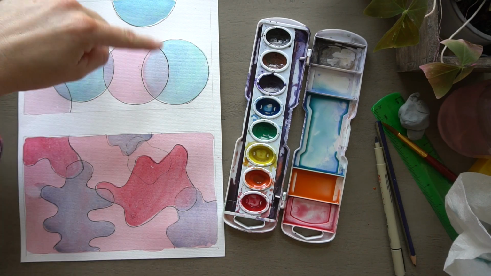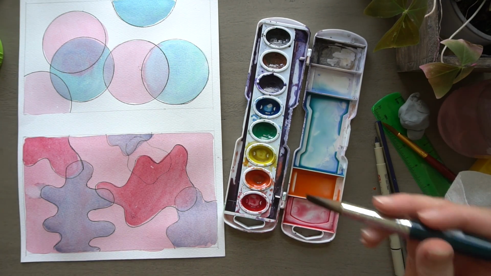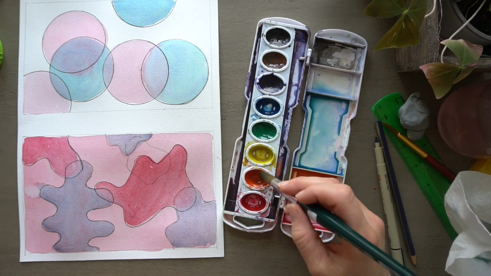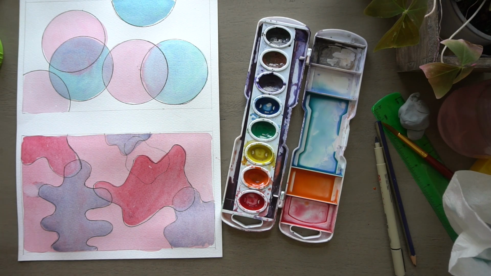Okay, I'm still waiting for this to dry so I can paint over the top of it. And then this bottom one, I guess it's time for this orange. Here we go. It's really gonna bleed into these areas because they're pretty wet.